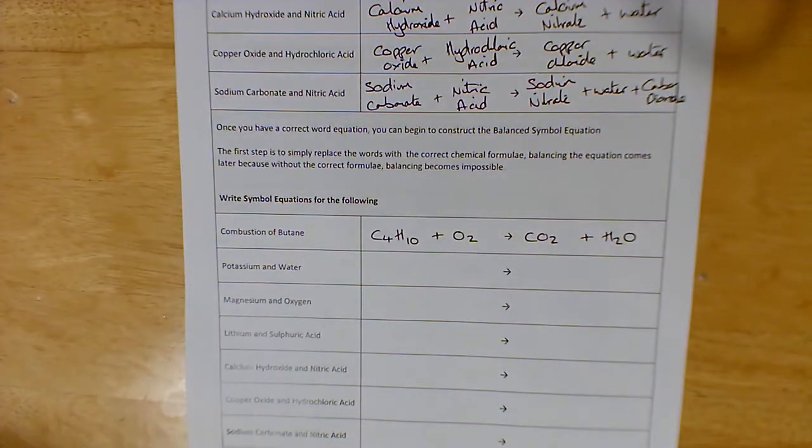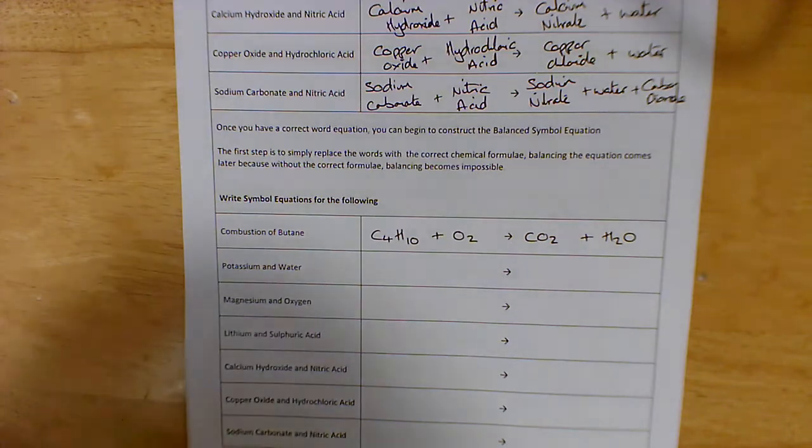Now I'm not going to balance them yet, because it's impossible to balance a simple equation if the formulas are incorrect. So for now we're just going to practice making sure we put the correct formulas into these equations, and then we're going to come back and balance them.